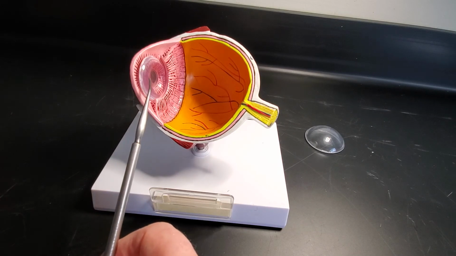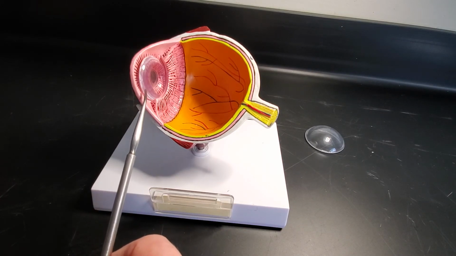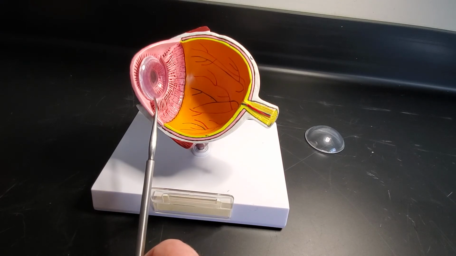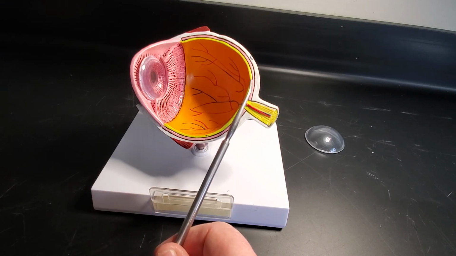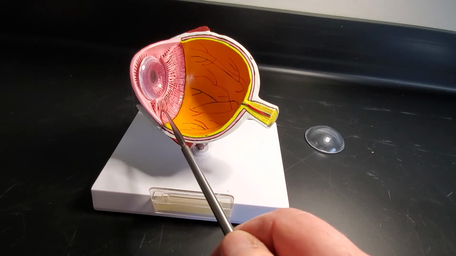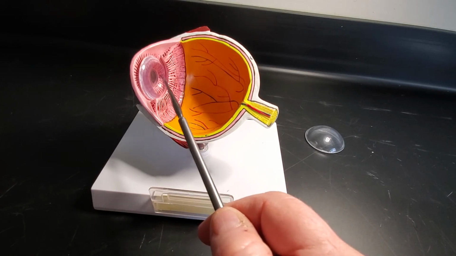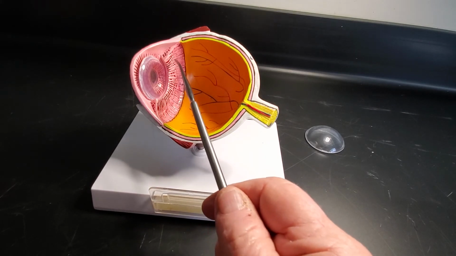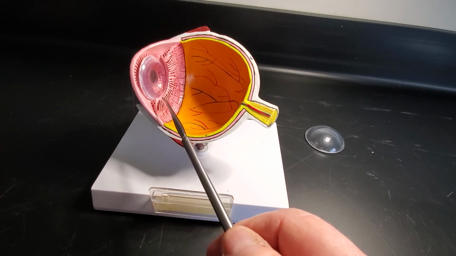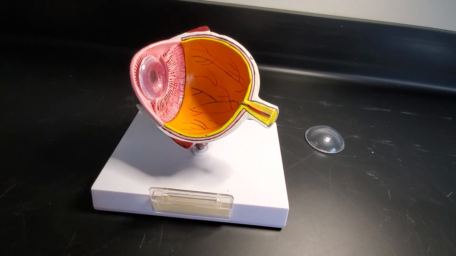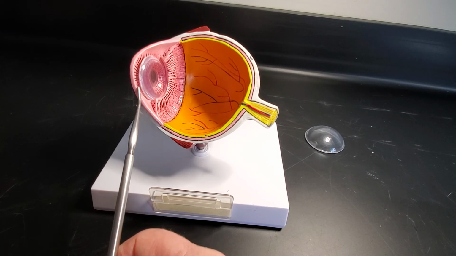And so the lens does what we call accommodation, which means it can get thicker or thinner in order to focus those light rays right there on the macula lutea. What helps it do that is the ciliary body. The ciliary body holds onto the lens, and it can either relax or pull on the lens and change its thickness so that the lens can accommodate.